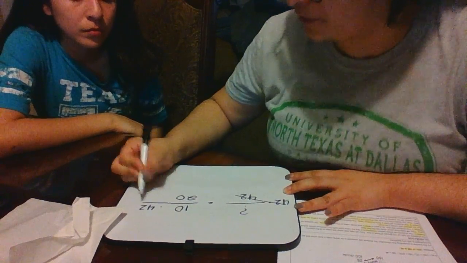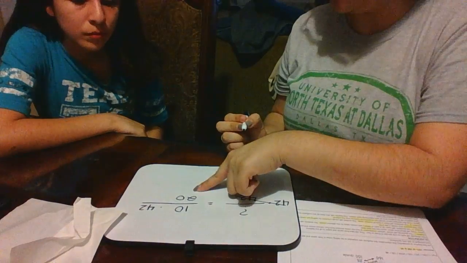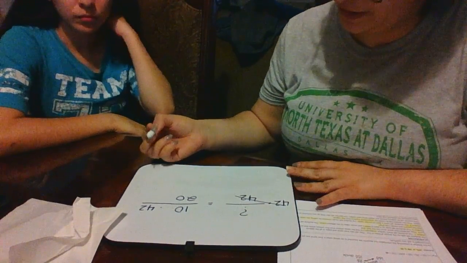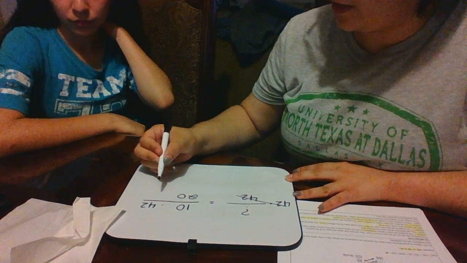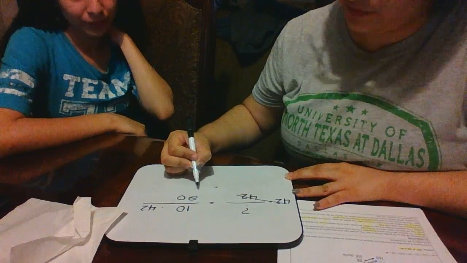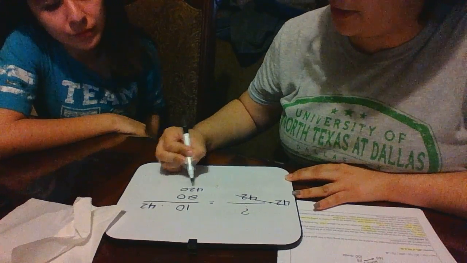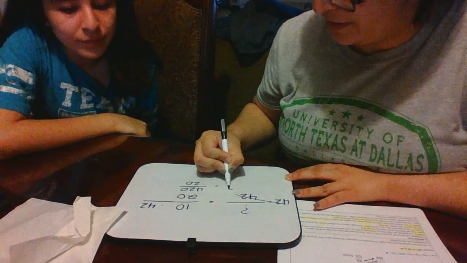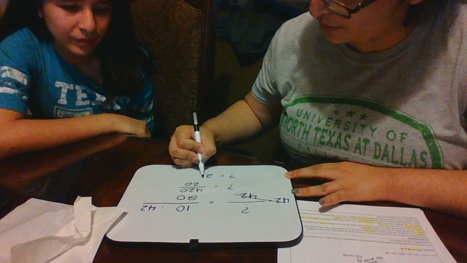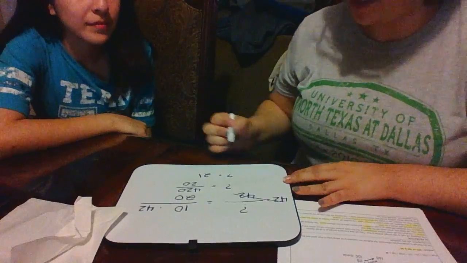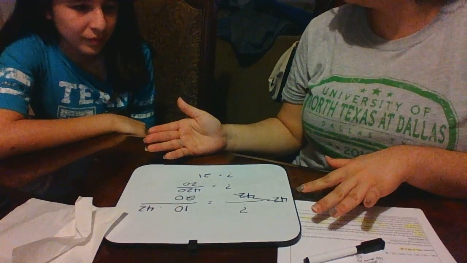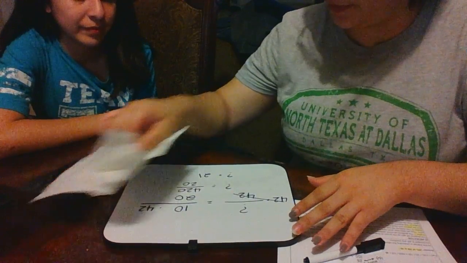So now we have to multiply the top and divide by the bottom. Okay? So this would give us 420, and we have to divide by 20. And this would give us our unknown. So our unknown is going to be 21. Okay? So this is how we can solve for our unknown using proportions.